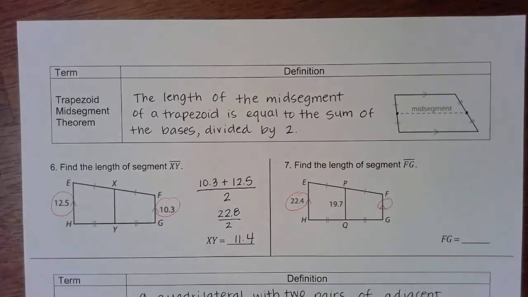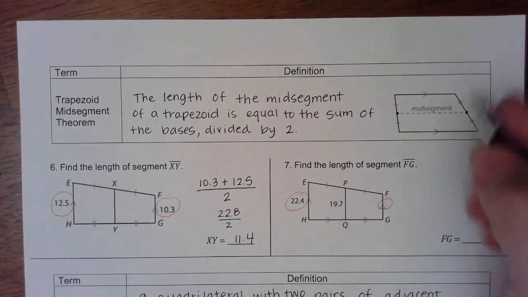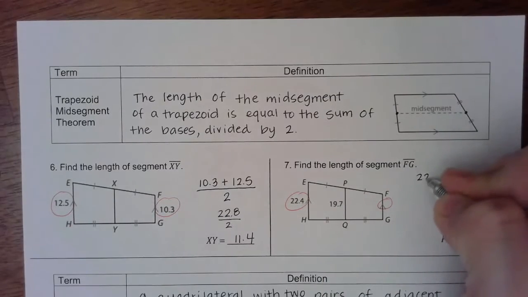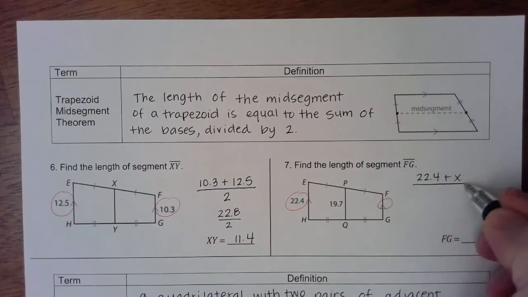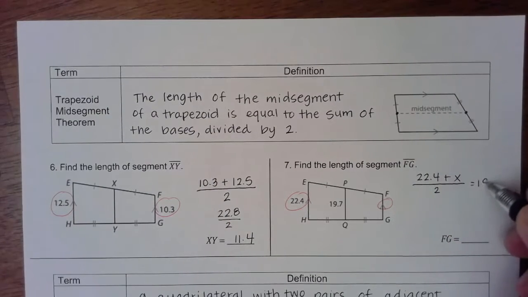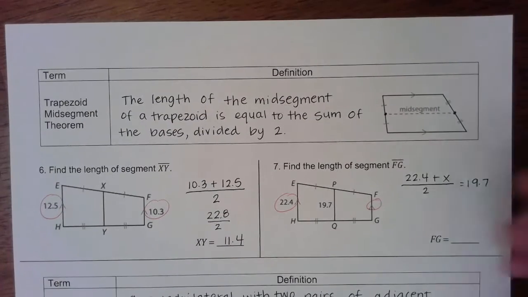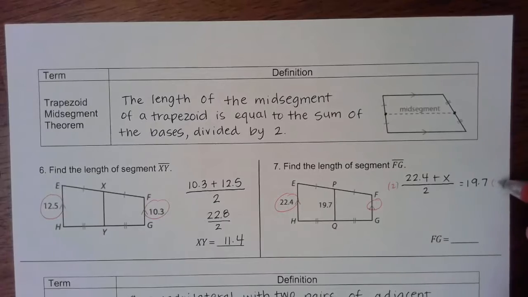Question number 7 is a little bit different because they give you this side, but then this side's missing, and they tell you that the length of the midsegment is 19.7. So 22.4 plus the one that you don't know, when you divide that by 2, you're going to get 19.7 as your answer. So you have to set this one up a little bit differently when you're solving it. I'll multiply both sides by 2 to solve this one.